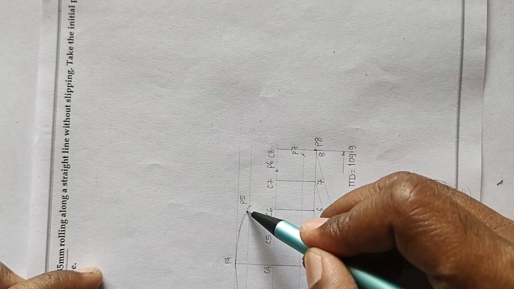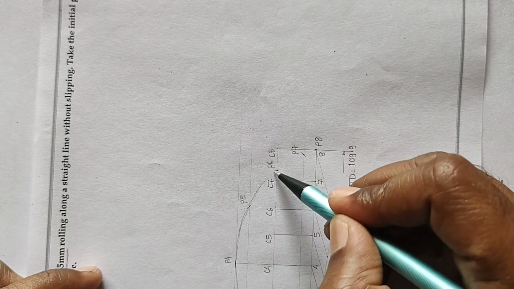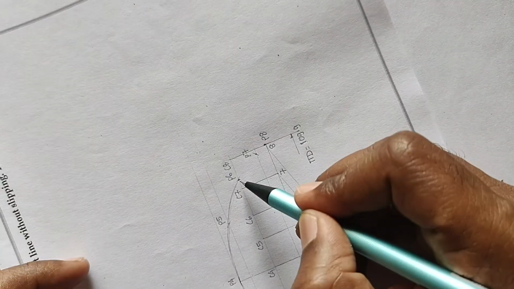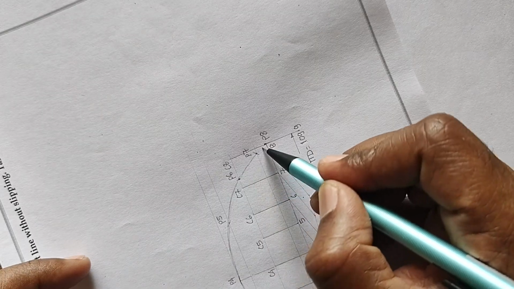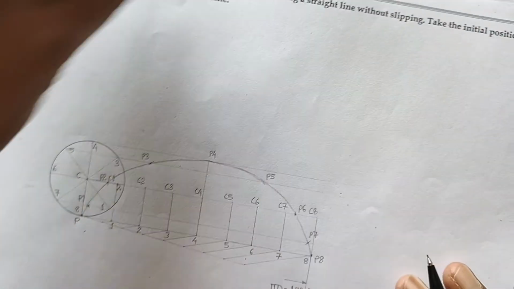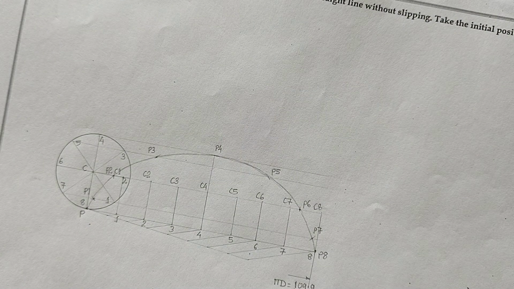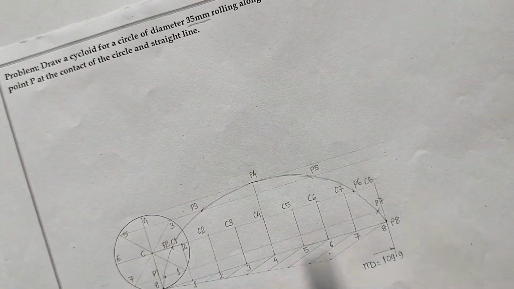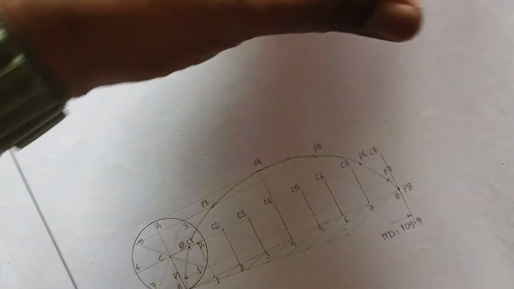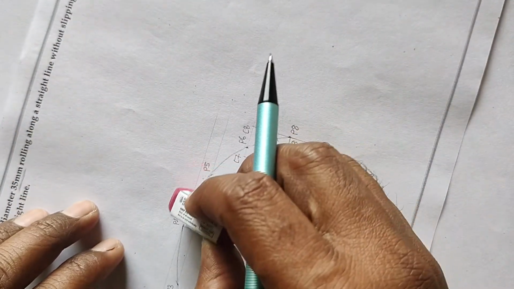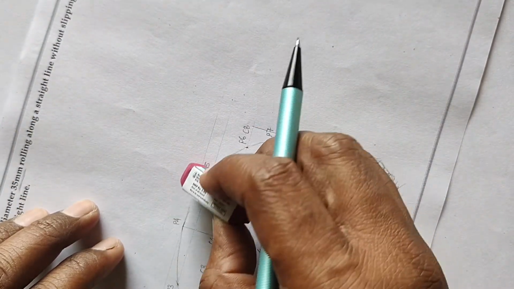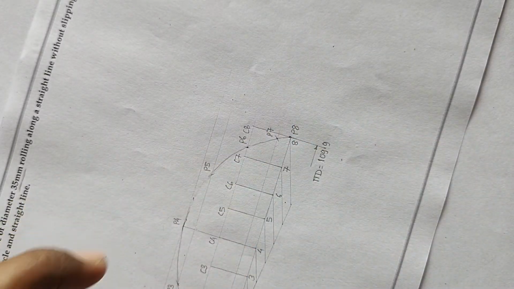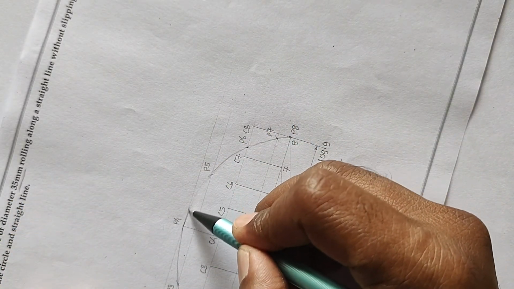P5, P6, P7, and last P8. So if I find something odd, then I can erase it. Suppose I think this is not the appropriate smooth curve. So I erase that portion and redraw again.